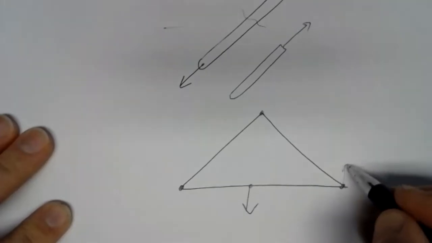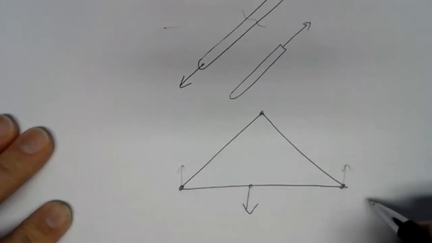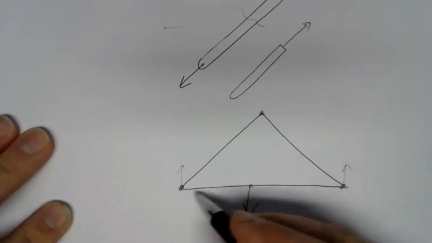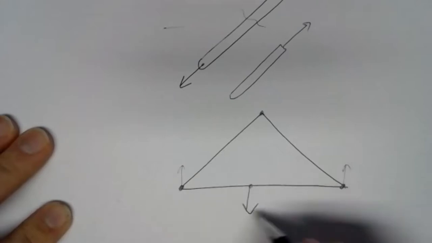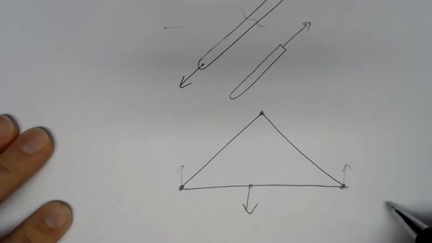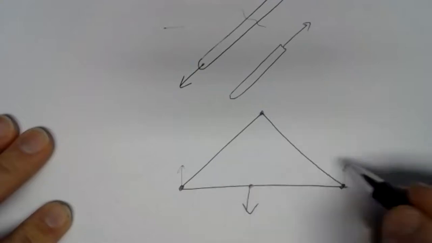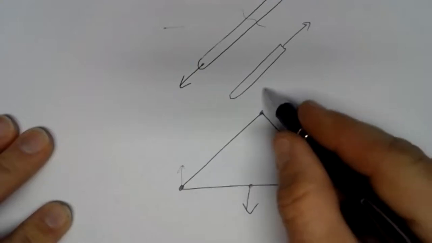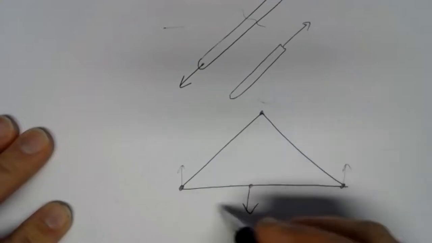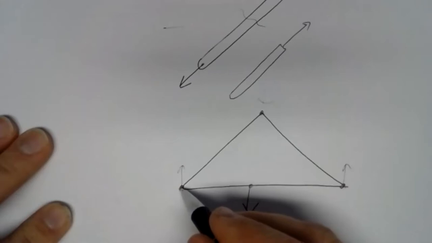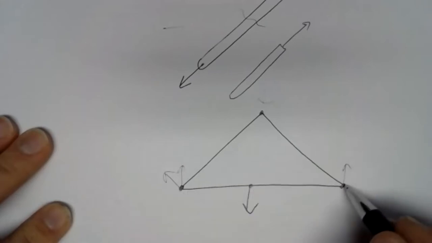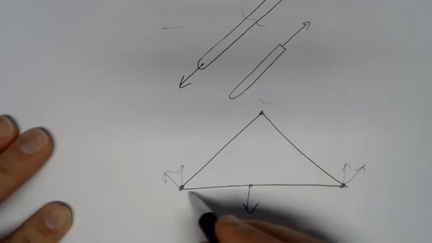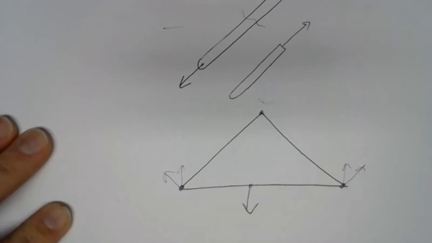Those reaction forces would be up like this. That's not along the line of the member. When you add in what's going on with the sides here and any other forces that might be on the system, the reactions at the joints at the end of the members might be off in some direction, different than the direction of the member itself.